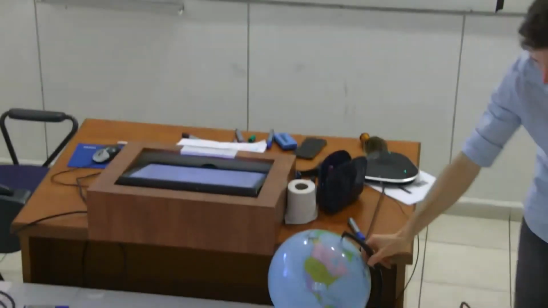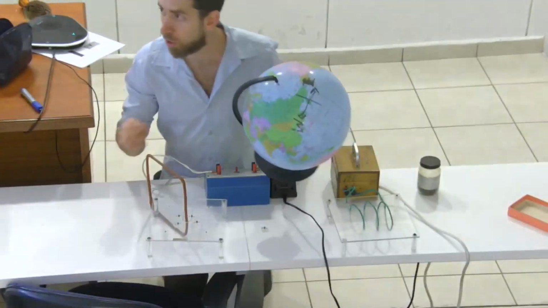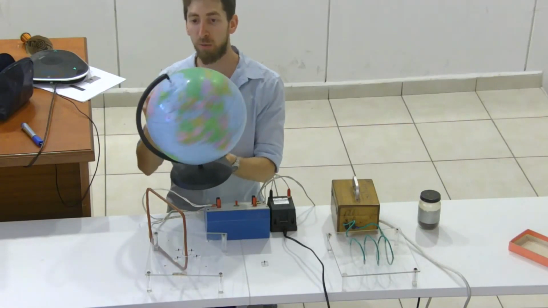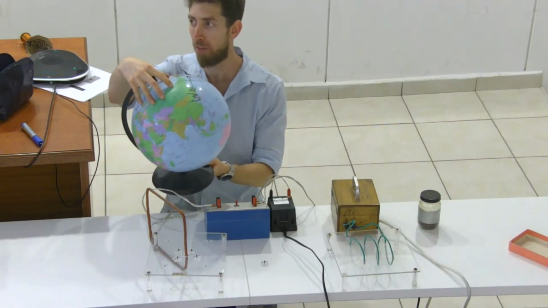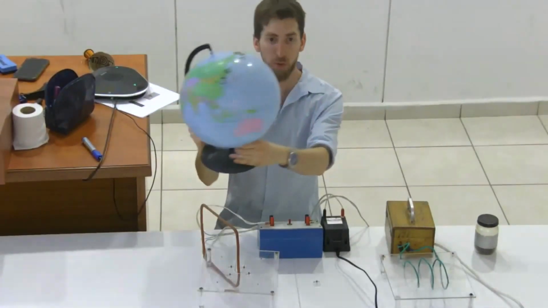So you can see here that Earth is actually a huge magnet. It's a really complicated magnet. Here you have the North Pole, the South Pole, and magnetic fields going around the Earth.